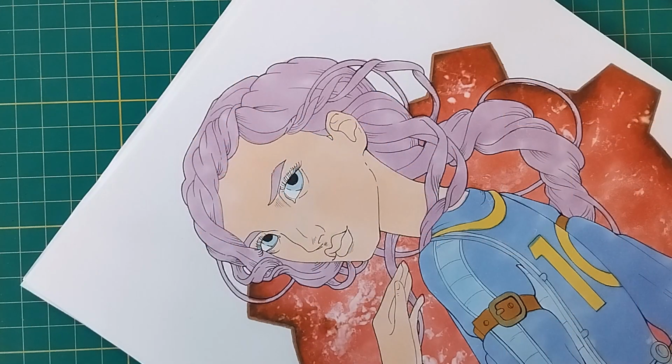Alright, we're zoomed in a little bit there, and as I said, because I'm just doing this one for a bit of fun, I'm just going to use my normal skin colour combination for light skin, which I have already done a video on. If anybody's interested in that, I will try and link that in the description, and I will link these colours in the description.